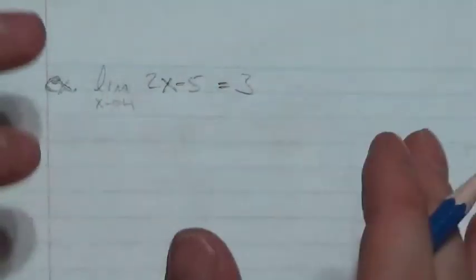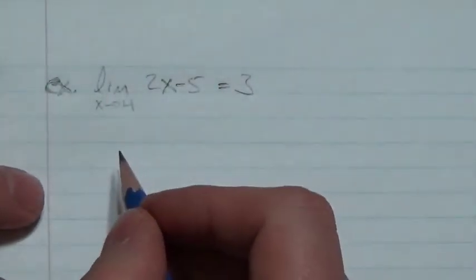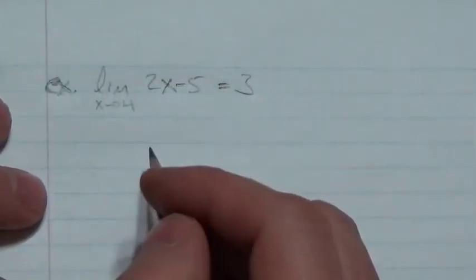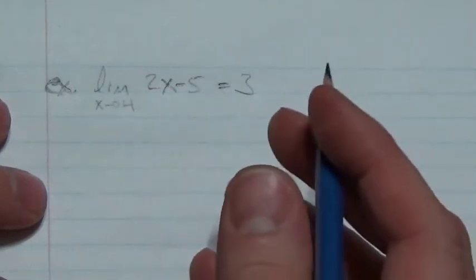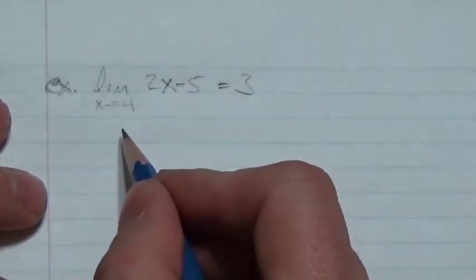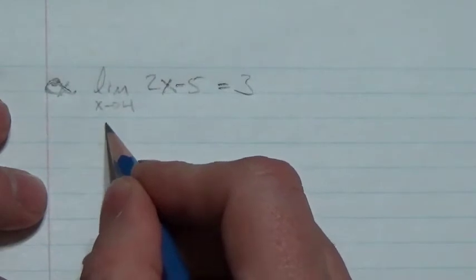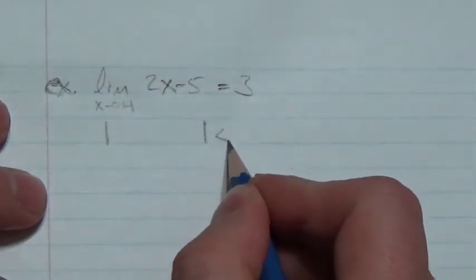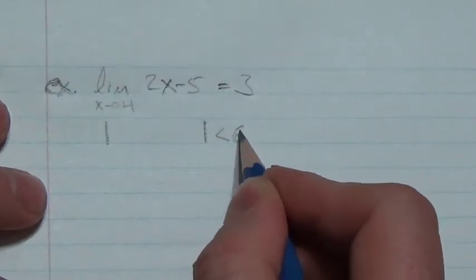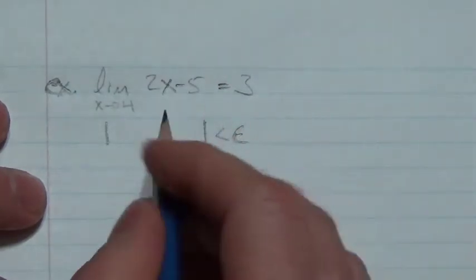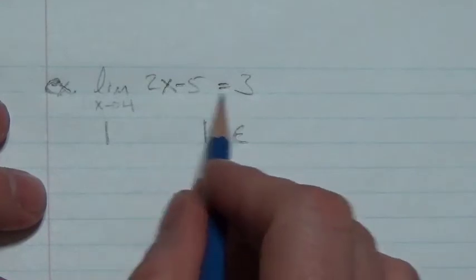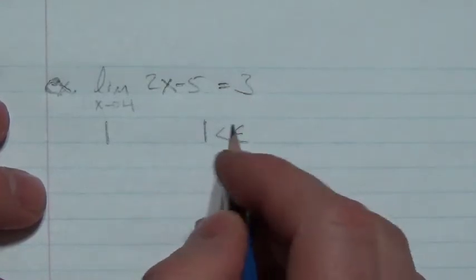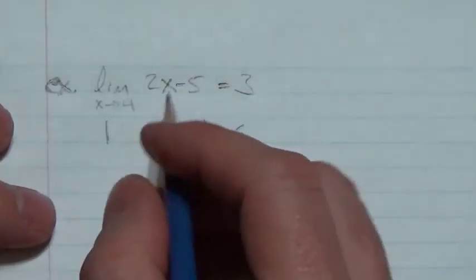Now, the way we do that is we're going to take a look at our epsilon delta definition here. So remember what that says. It says that if you've got some sort of epsilon that you're working with, what we're going to do here is get the difference between our function and our limit, L, to try to get that within epsilon. So we're going to assume that that's true.